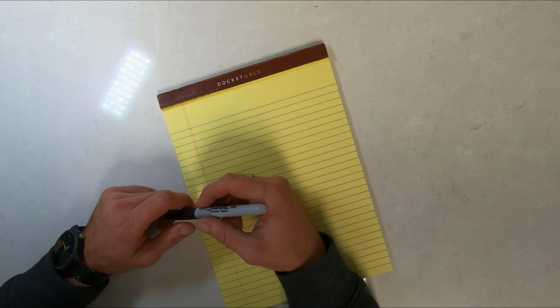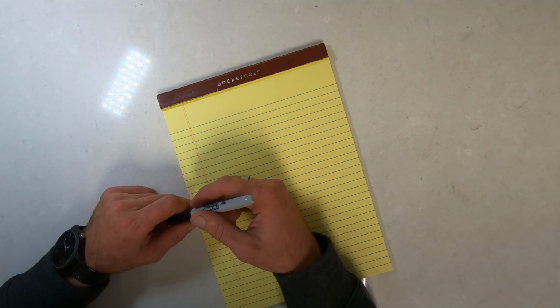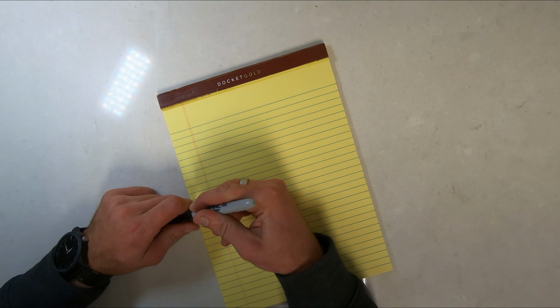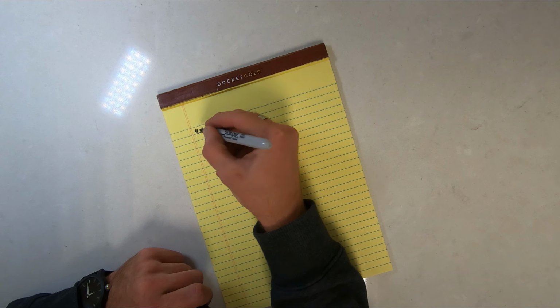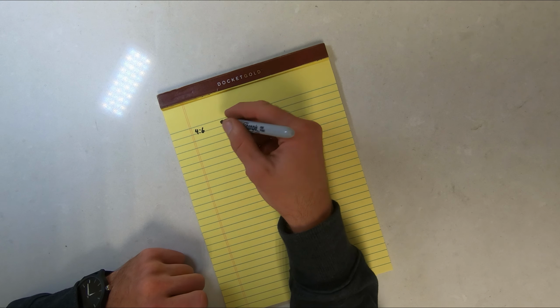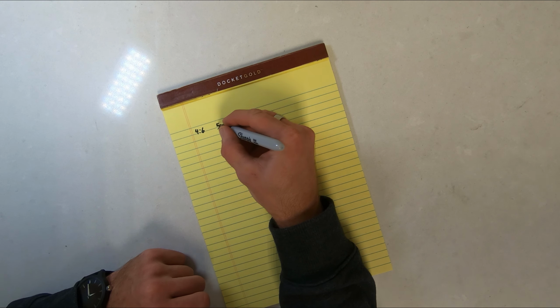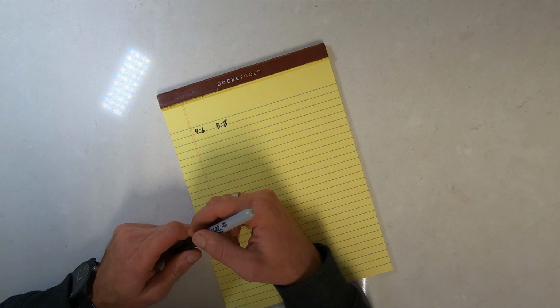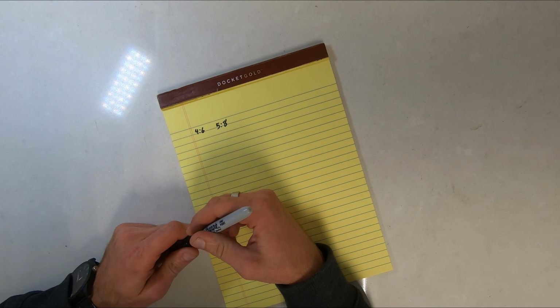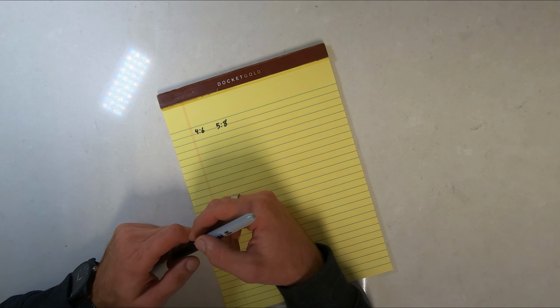Now let's work some problems. In this first problem, we won't be solving for any unknown. We just want to know which ratio is bigger. Let's say we have the ratio of 4 to 6, and a ratio of 5 to 8. Which of these ratios is bigger? Is it 4 to 6 or 5 to 8?